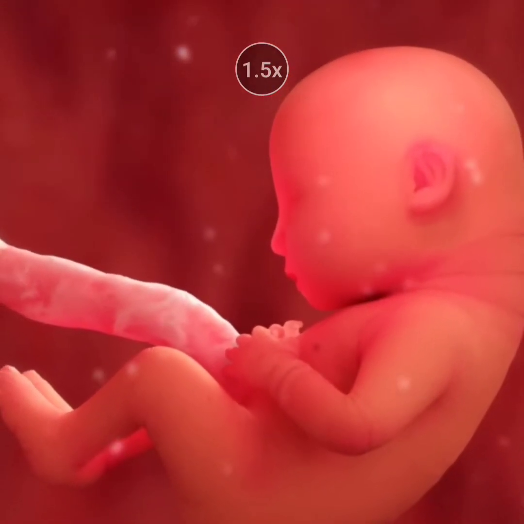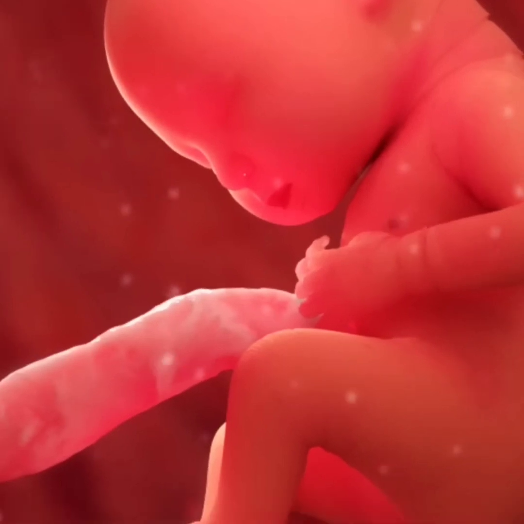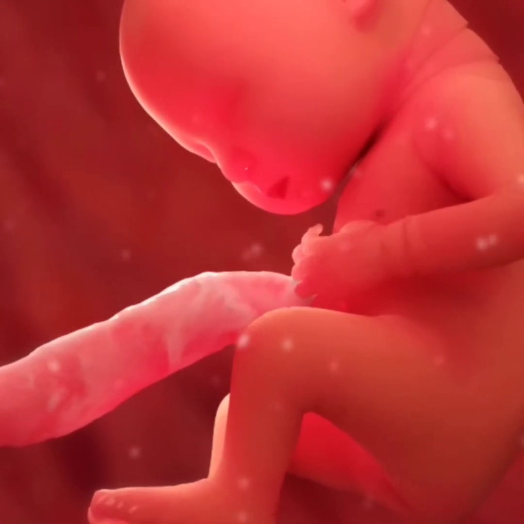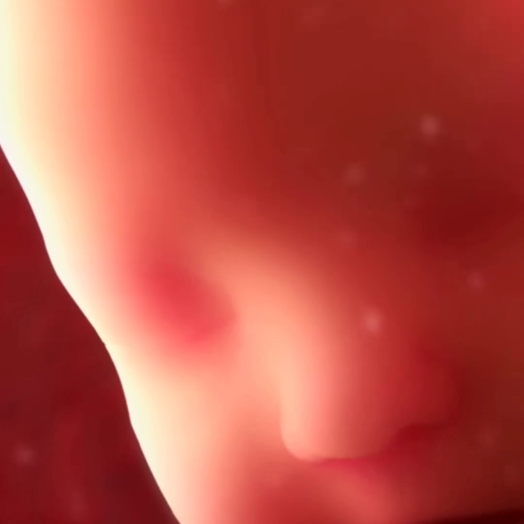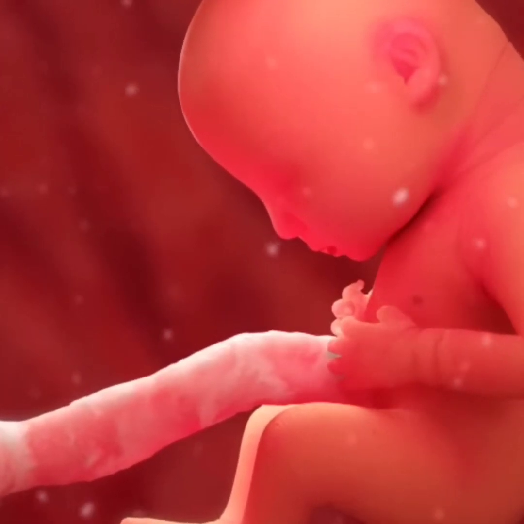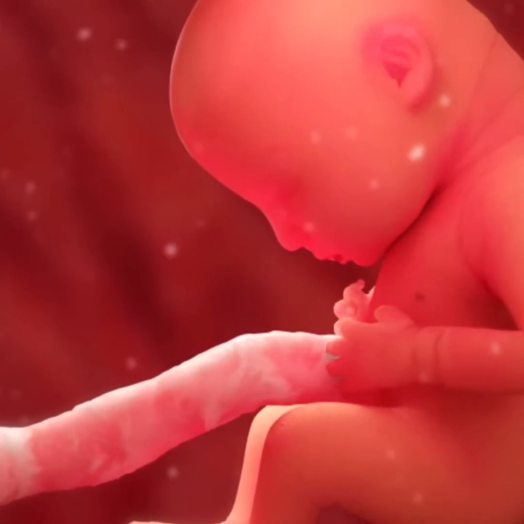Weeks 21 to 24, threshold of viability. At 24 weeks, survival rates reach 50 to 70% in advanced NICUs with aggressive resuscitation. Brain gyration accelerates. Eyes open, eyelashes form. Lungs are in canalicular stage, transitioning to saccular.